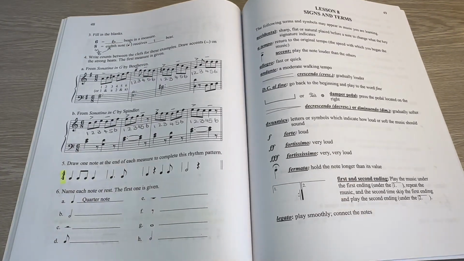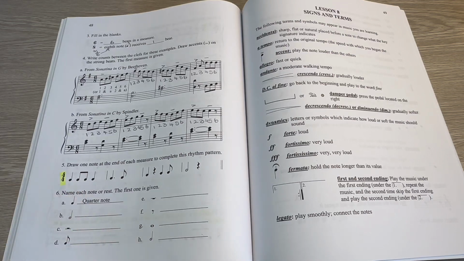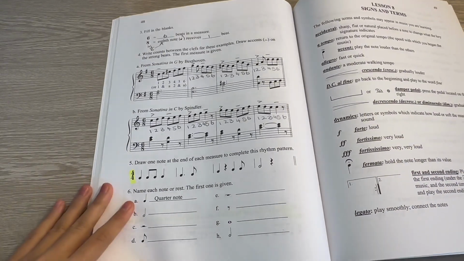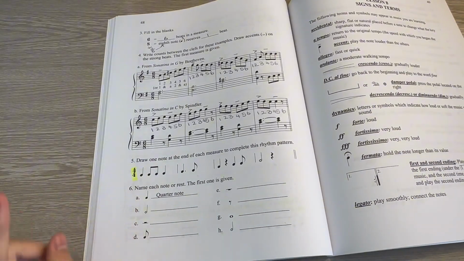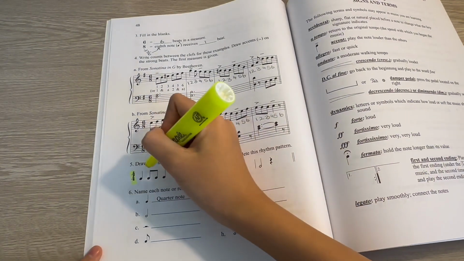Okay, so we can see that in each measure there's not 4 beats. They're always missing some sort of beats, right? So here we're gonna be the one to add the missing beats to it. So let's do that. We're only allowed to add 1 note to complete the measure.